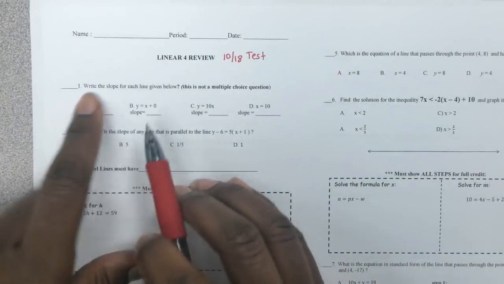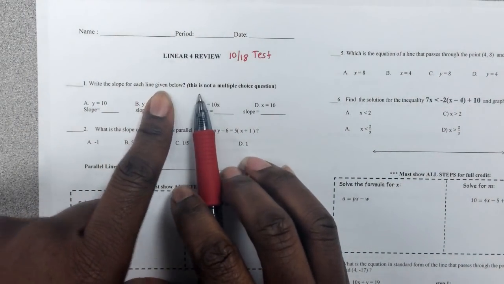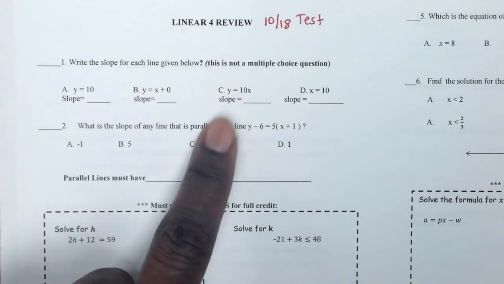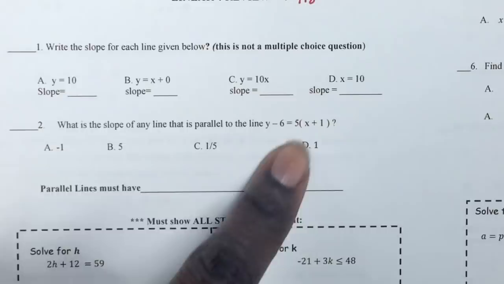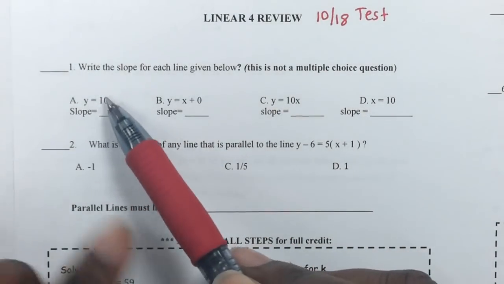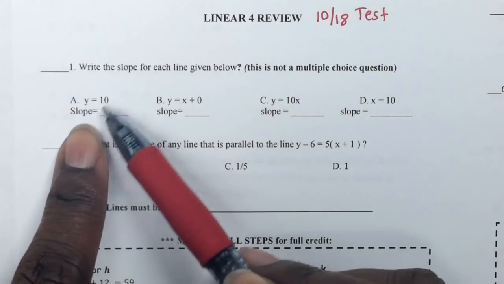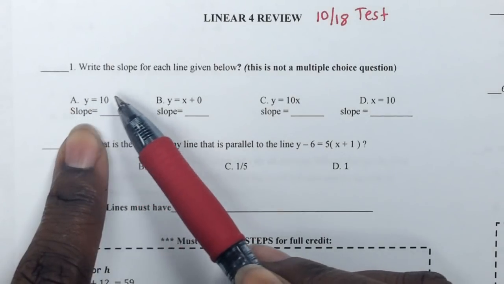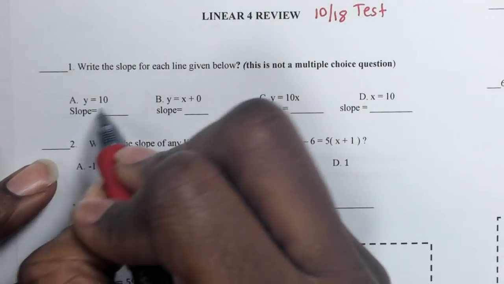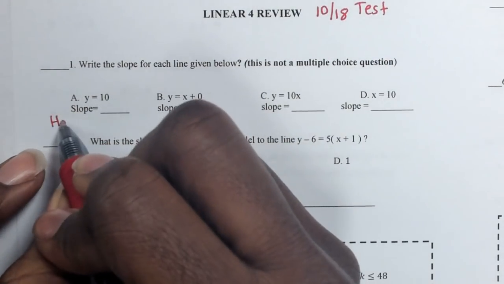It says write the slope for each line given below. This is not a multiple choice question, but you need to write the slope for each of the lines given below. Remember, we talked about there are some equations that look a little bit weird. This one right here is missing an x. This is a y equals 10 equation, which means it is a horizontal line. This is something you could probably write on your notes.